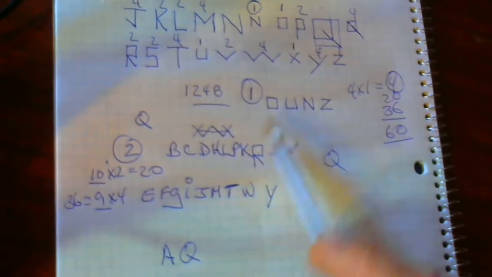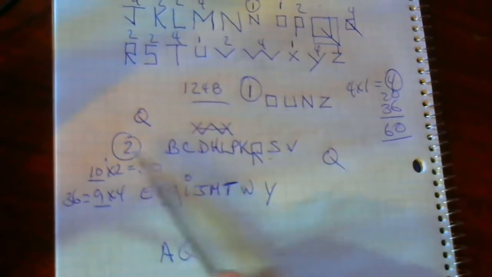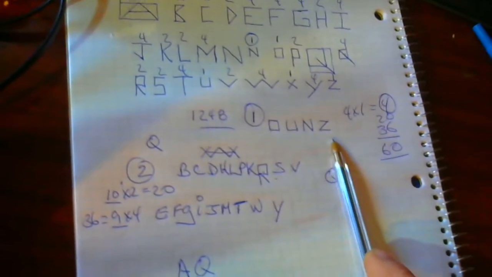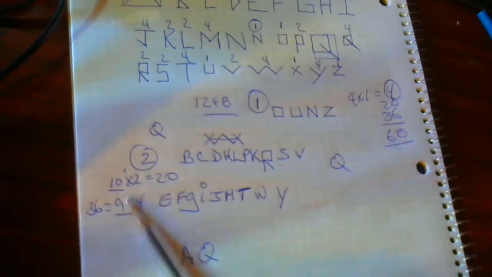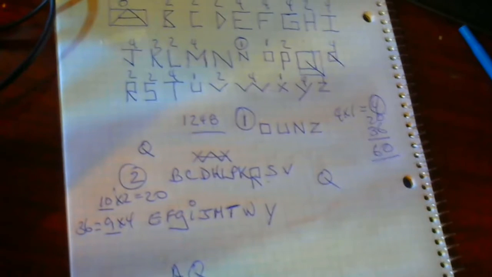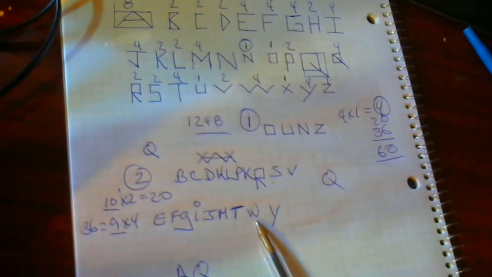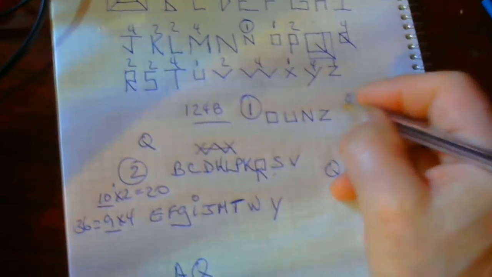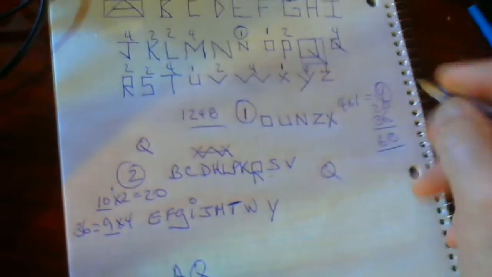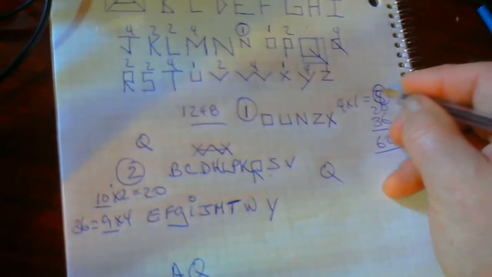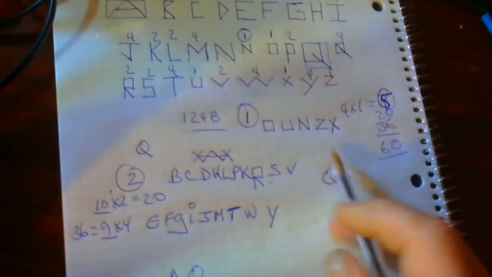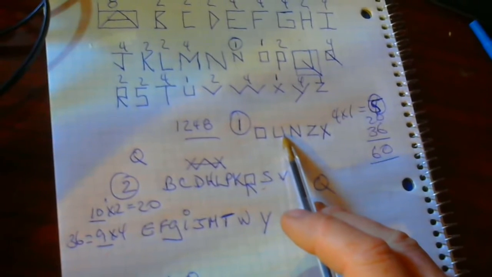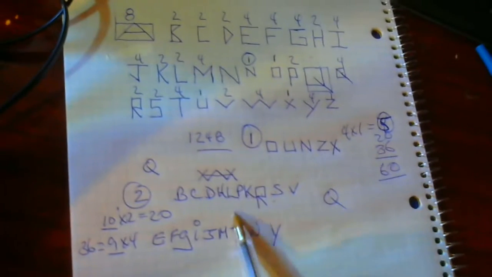1, 2, 3, 4. 4 letters. 23 letters. I'm missing letters here still. 1, 2, 3, 4. 19, 23, 25 letters. What letter is missing? The X is not missing. Oh, the X is missing over here. So we get a total of 5 over here from the 1 section. 5 letters that can be done in 1 area. And we get 10 that's done in 2 areas.